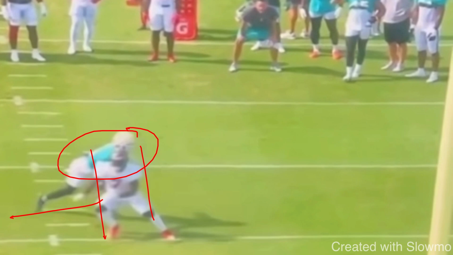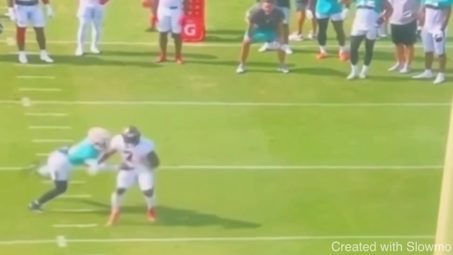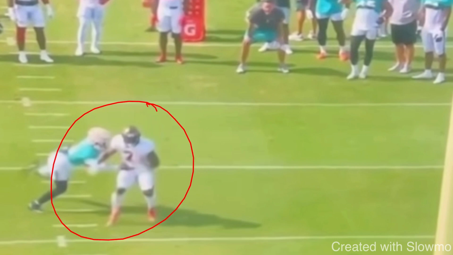So you have to trust yourself, take what the DB gives you, but have that technique of a tight restack to win on the break. That goes for anything. Even if he's running an outside breaking route, you still want to make it look the same because you want to make all of your routes look the same.